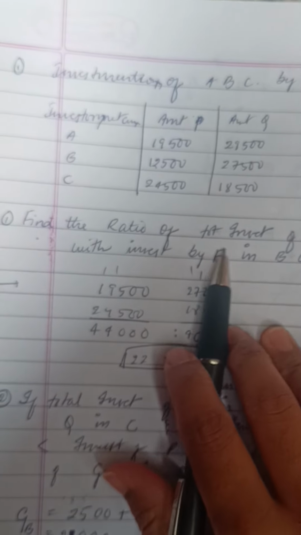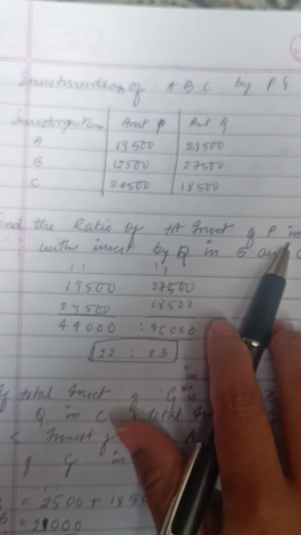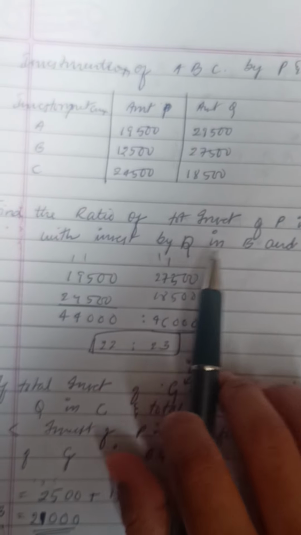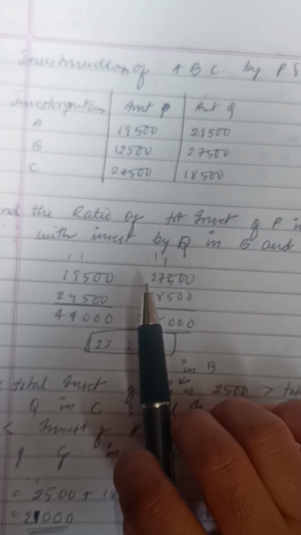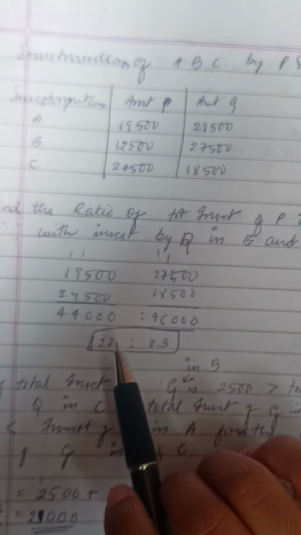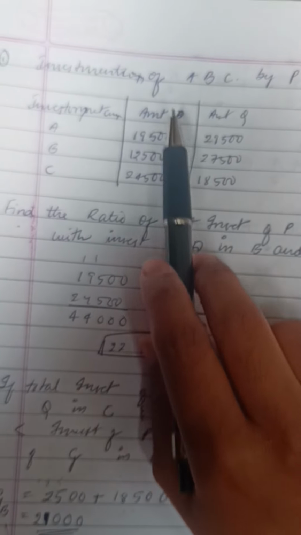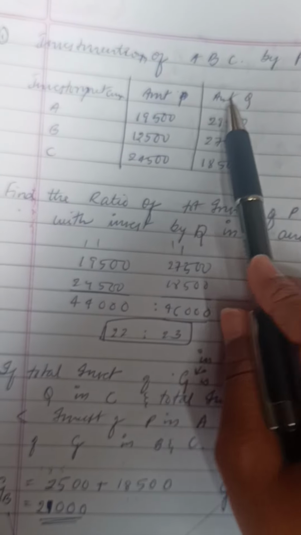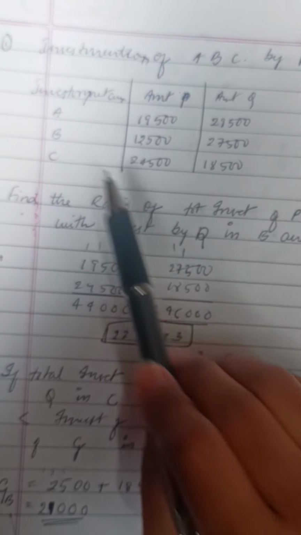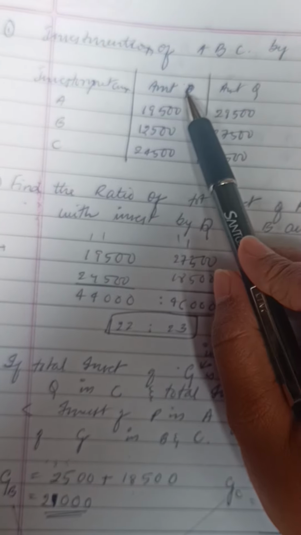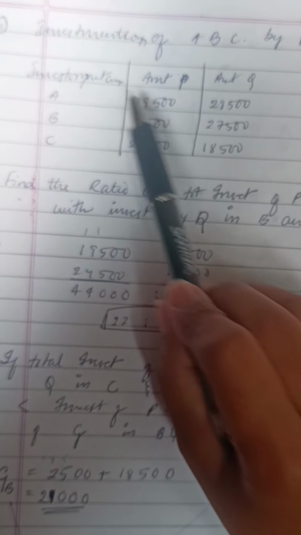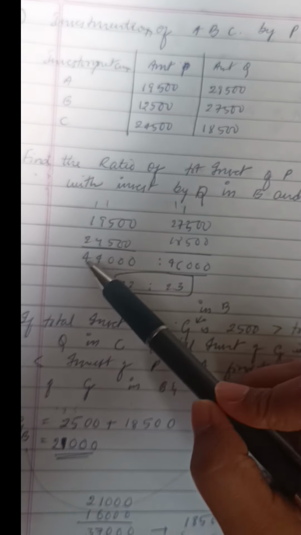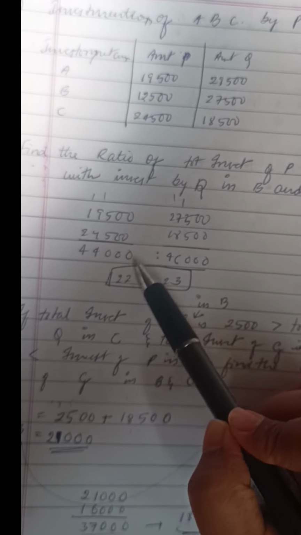Find the ratio of the total investment of P in C and A with the investment by Q in B and C together. So the investment done by P in C and A is 19,500 plus 24,500, which gives 44,000.